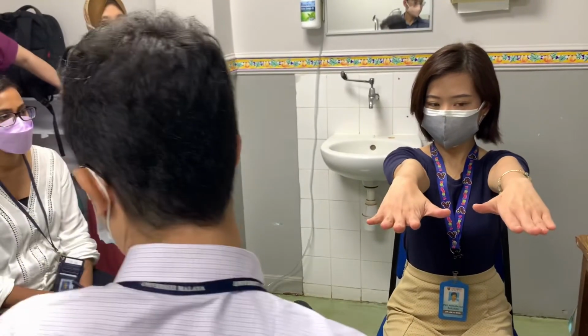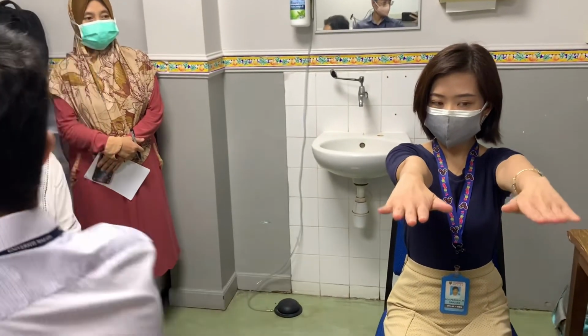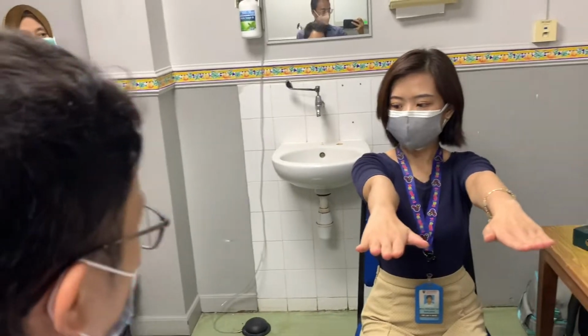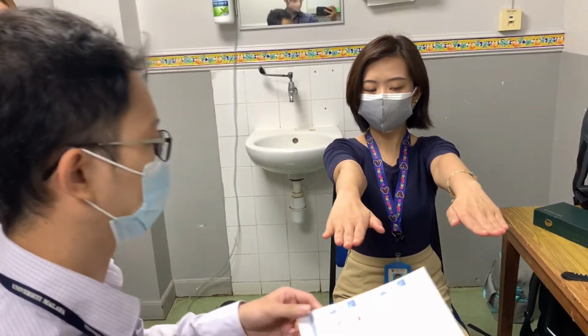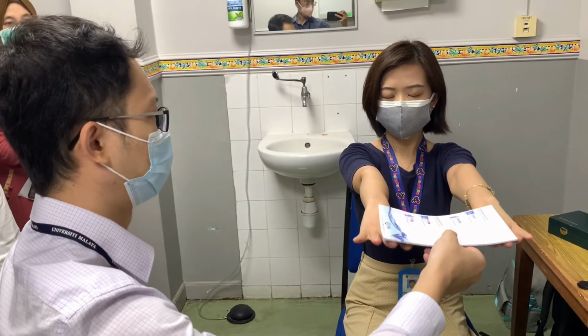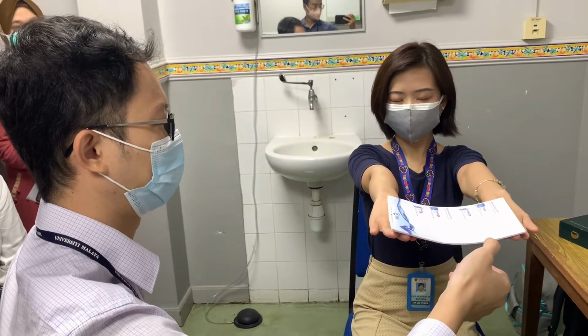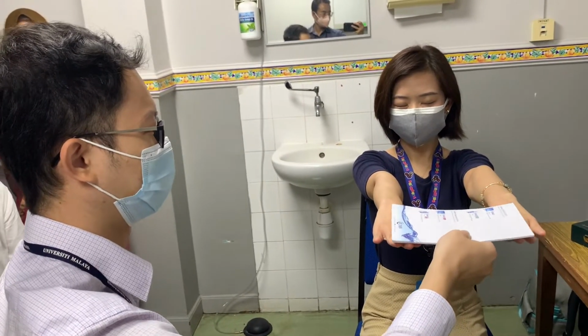Then the last one, the fine tremor. Stretch out the hand straight. Then you put paper on the hand, and ask the patient to close the eyes. Okay, that's better, there is a fine tremor.